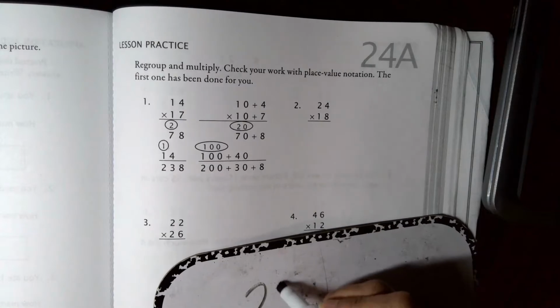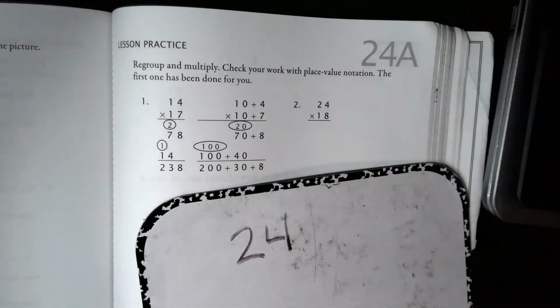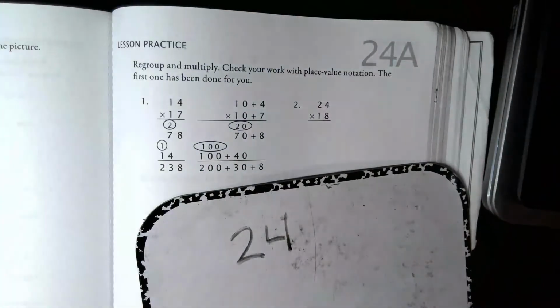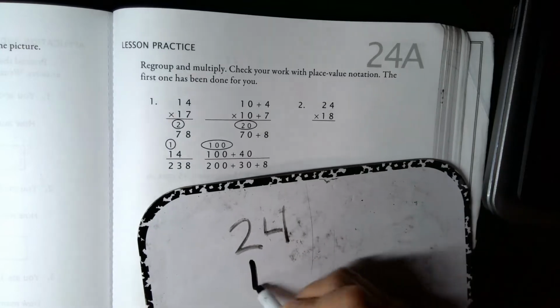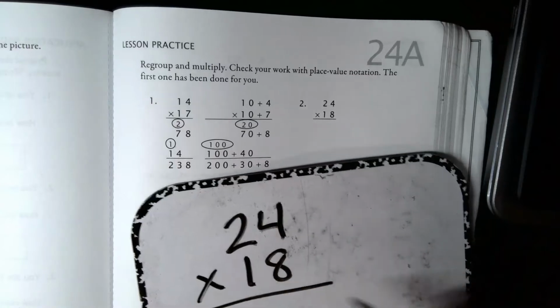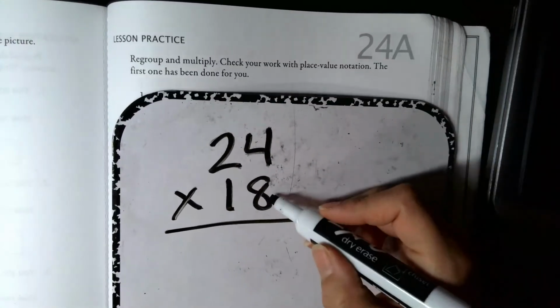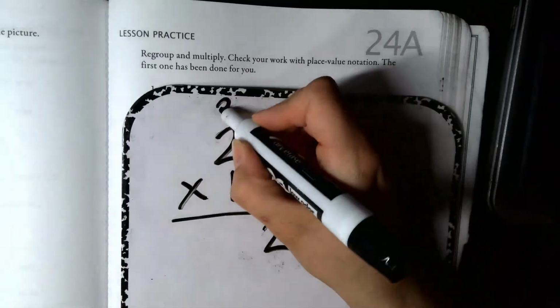If we have more time in the semester, then we can go through that, but for now I just want them to focus on multiplying straight across, straight up and down. Okay, so we have 24 times 18, and 8 times 4 is 32. So we put the 2 here, we carry the 3.